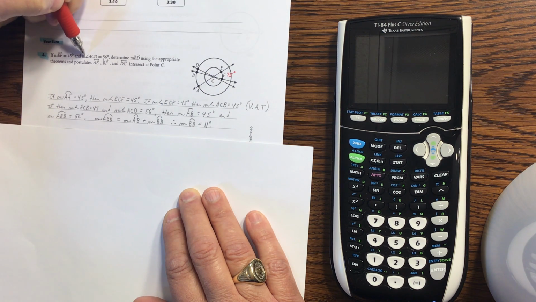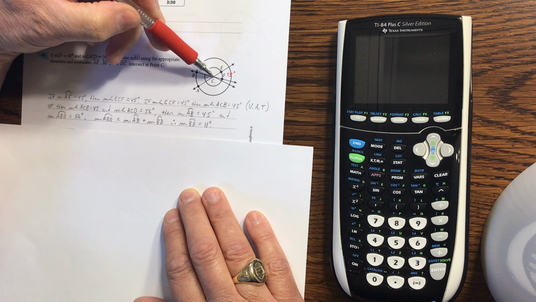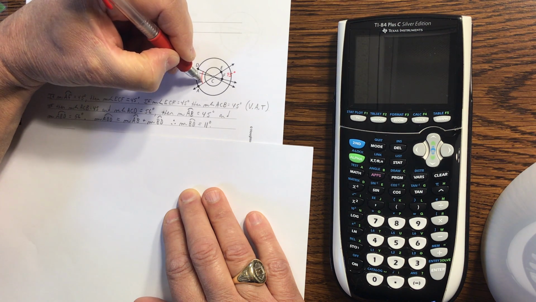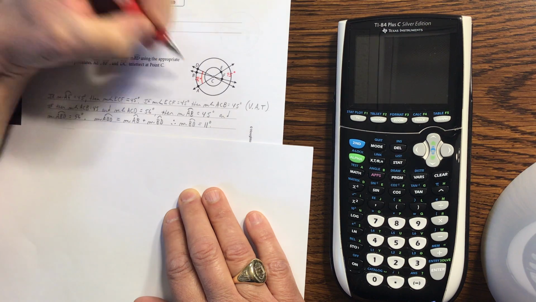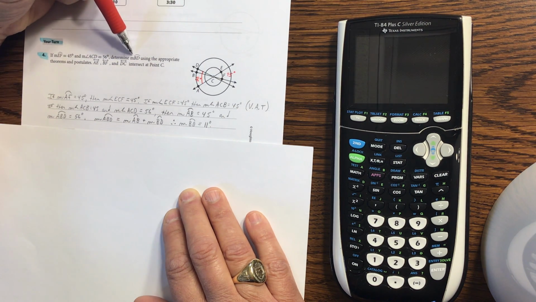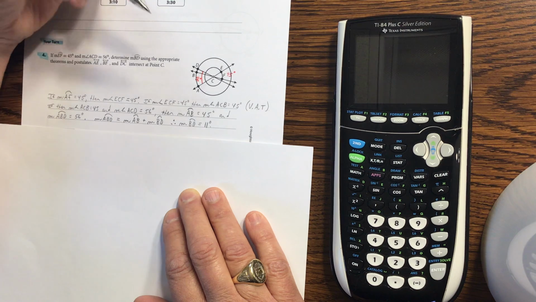And we also see the measure of angle ACD. That's this angle right here. They say that's 56 degrees. We would like to find the measure of arc BD. That's this arc right here.